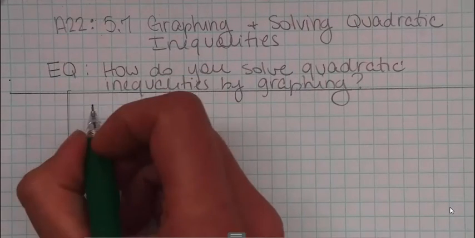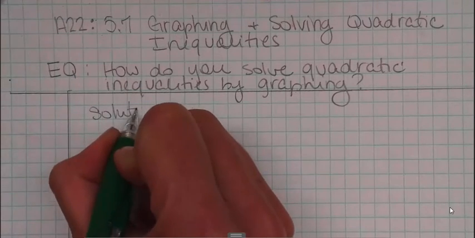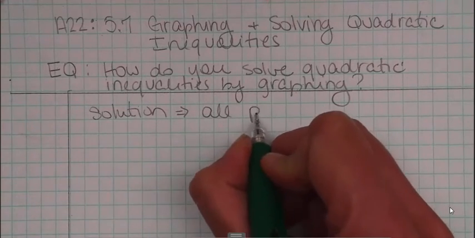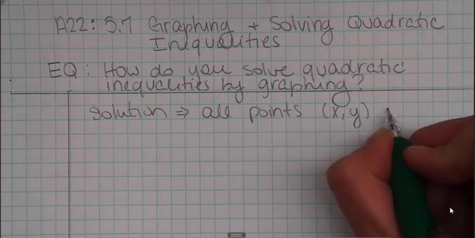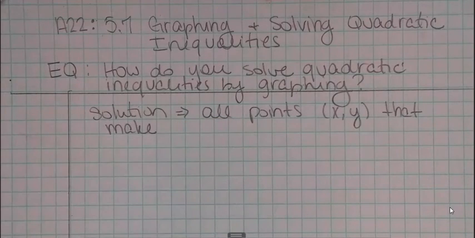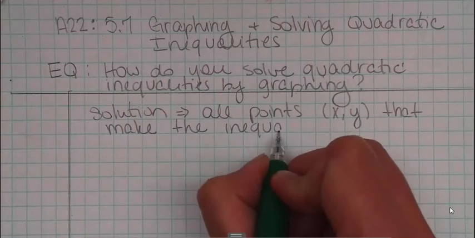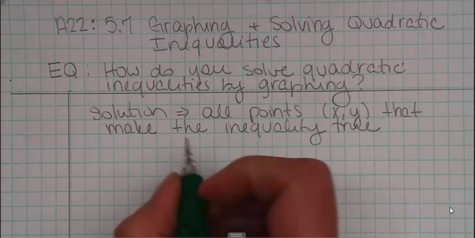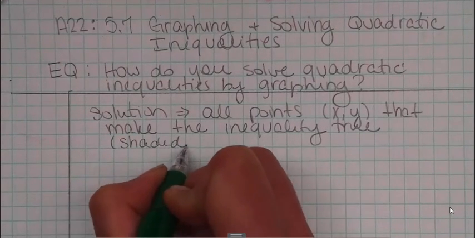Okay, so I don't think there's much to really define here. I guess I can define what a solution is. It's basically going to be all points, and your points are x and y coordinates, that make the inequality true. And from your previous experiences with inequalities, you'll know that it's usually, or it's always, a shaded region.